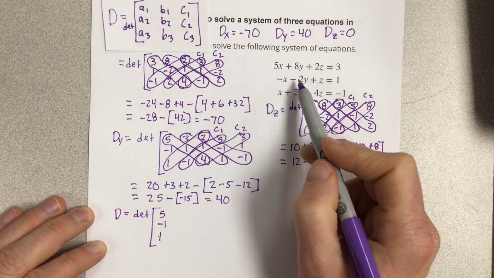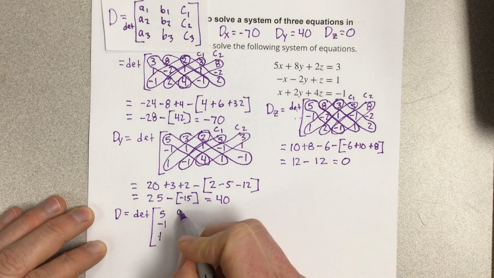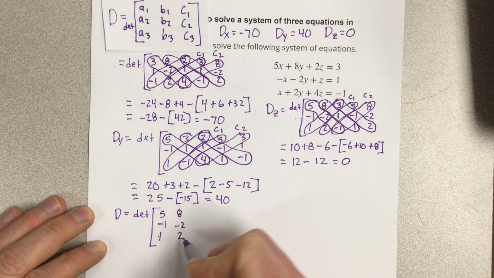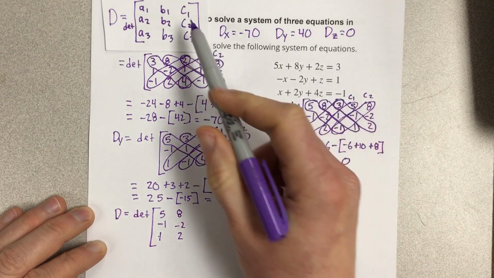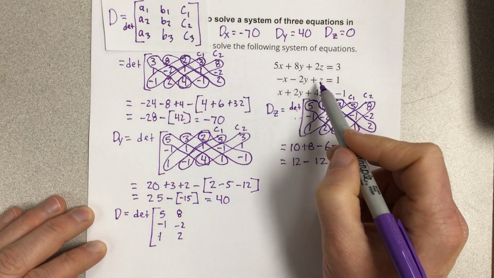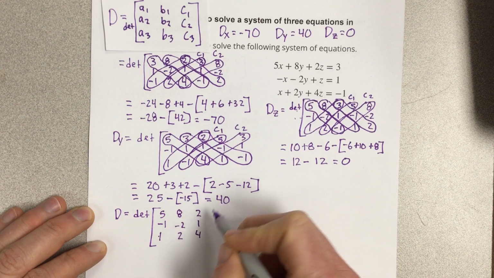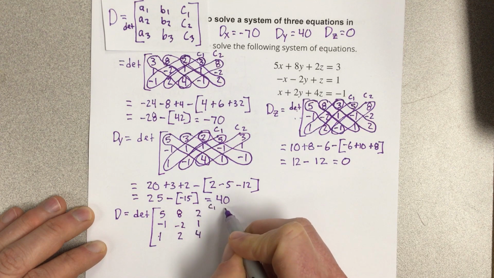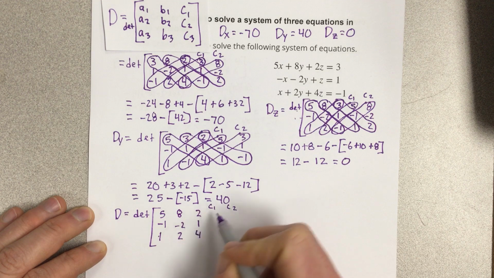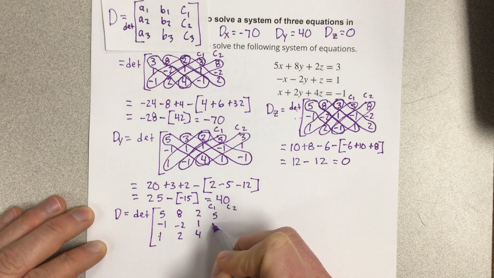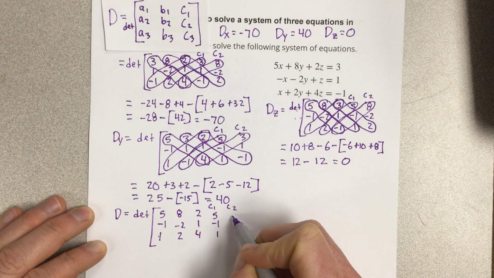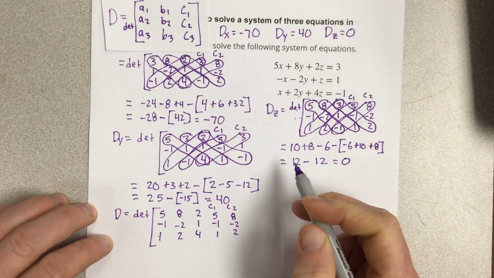B1, B2, B3, 8, negative 2, 2. And C1, C2, C3, that's 2, 1, 4. And then let's expand column 1 and column 2. And when we do that, we get 5, -1, 1, and 8, -2, and 2.